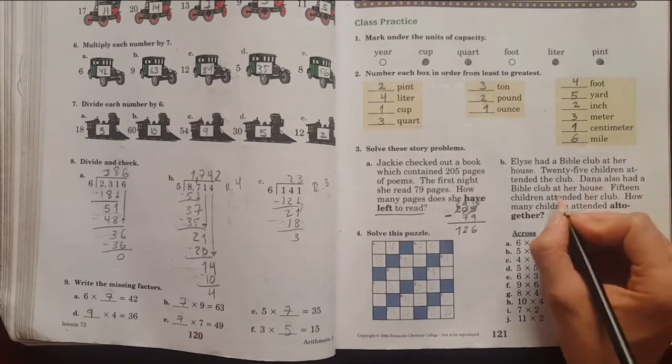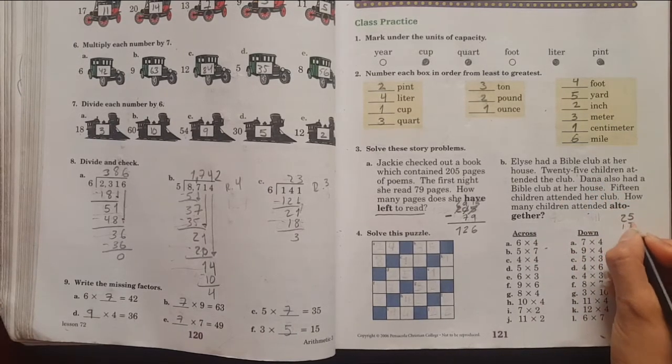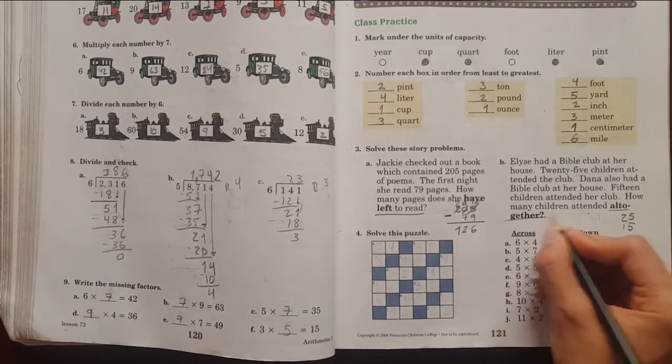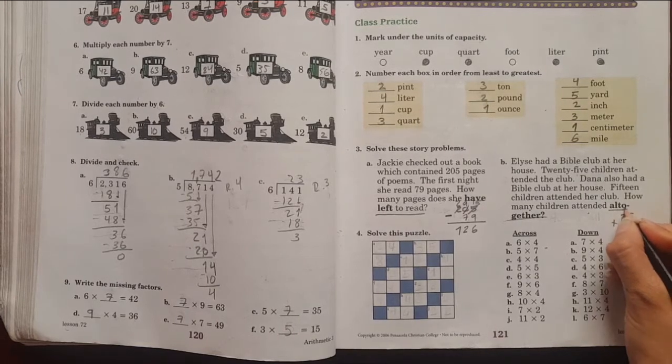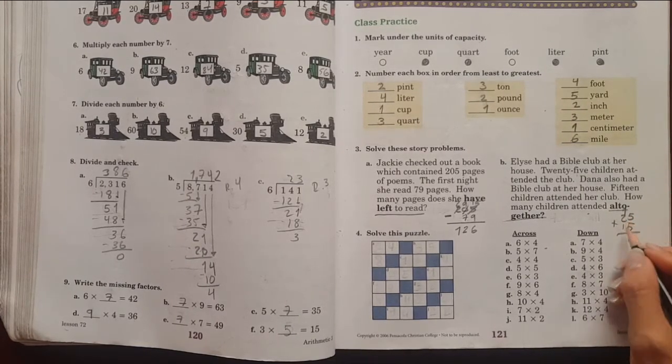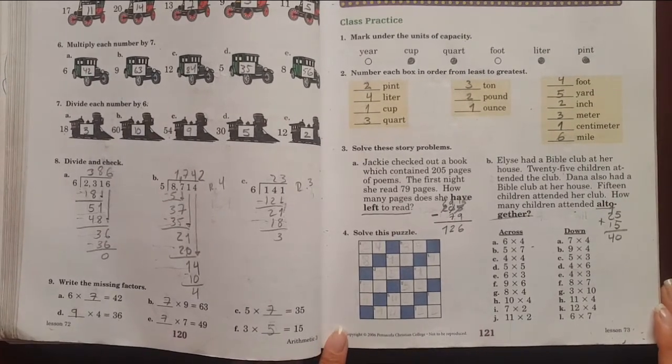Y en el de Dana atienden o van 15. ¿Cuántos van en total? So we need to add 5 plus 5, 10, I carry 1. 1 plus 2, 3 plus 1, 4. 40 students in all.